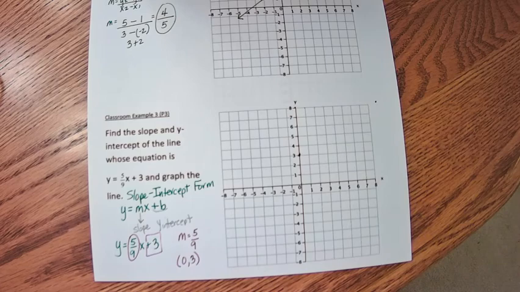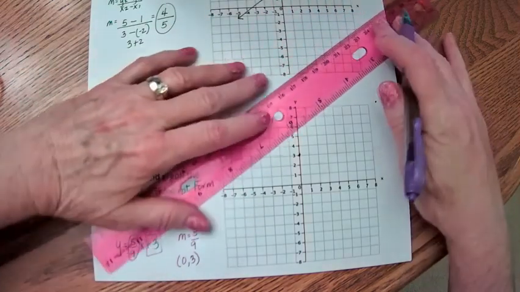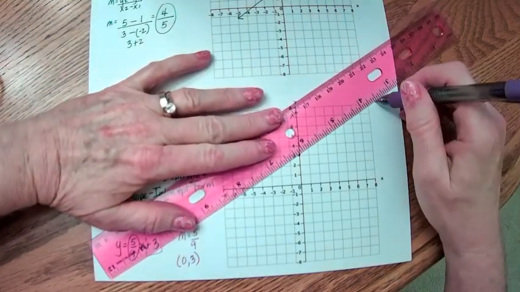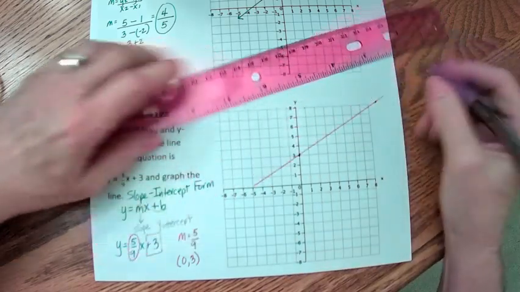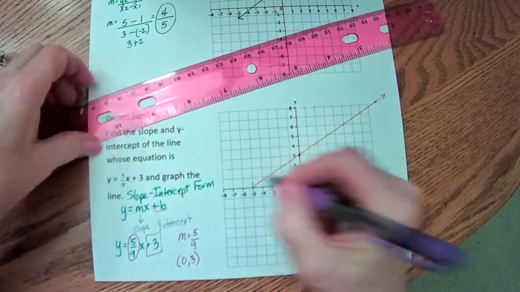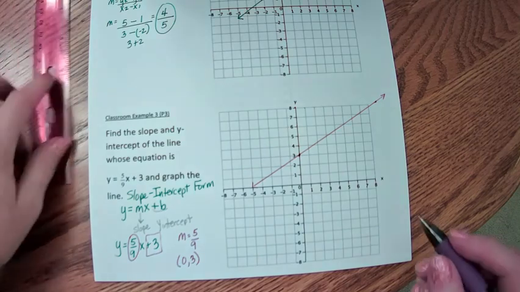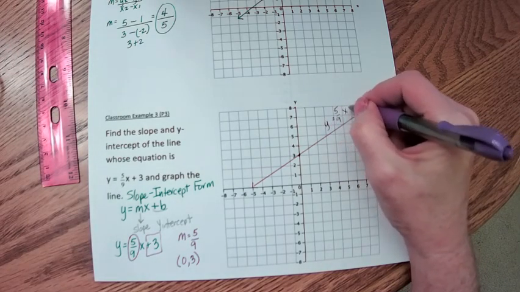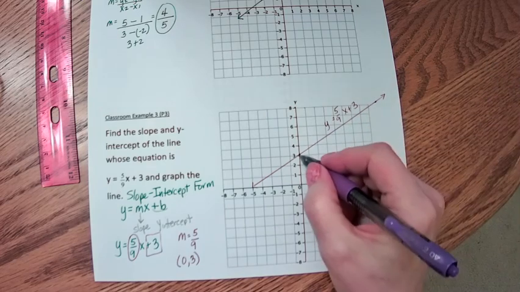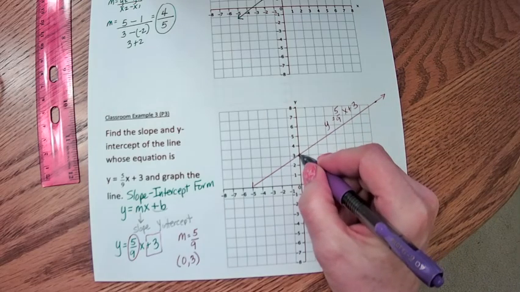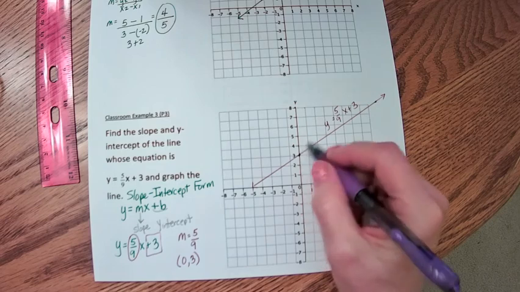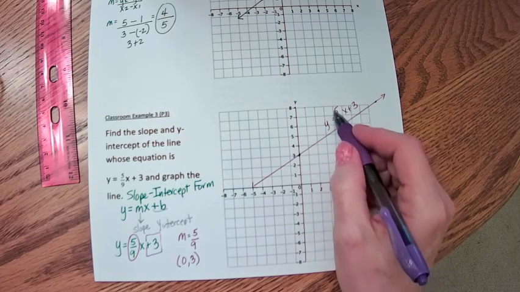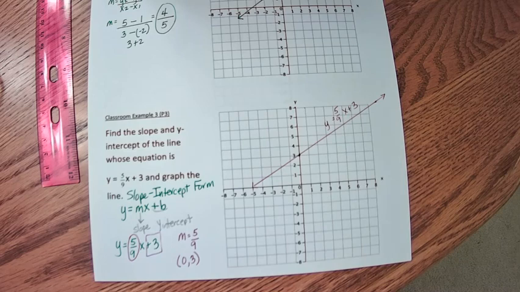And it kind of goes off my grid there, but we're going to deal with it. That's what the line y equals 5/9 x plus 3 looks like. It intercepts the y-axis at 3, and to find the next point we went up 5 over 9. So you're going to try for yourself practice 3.